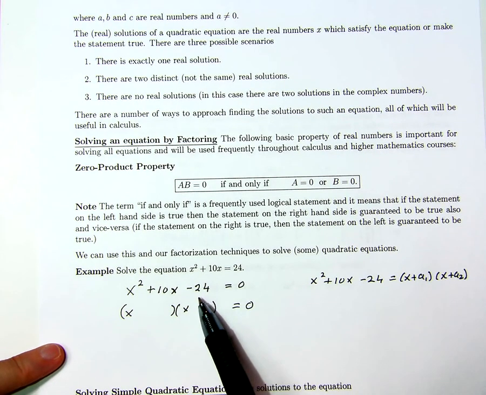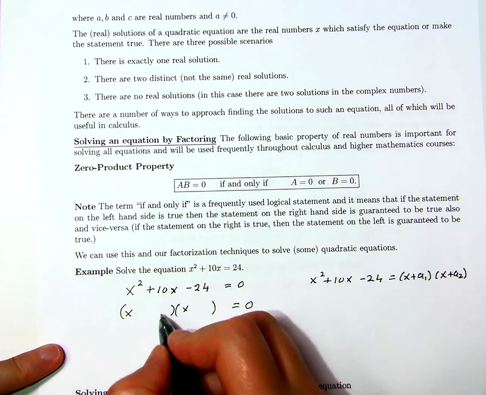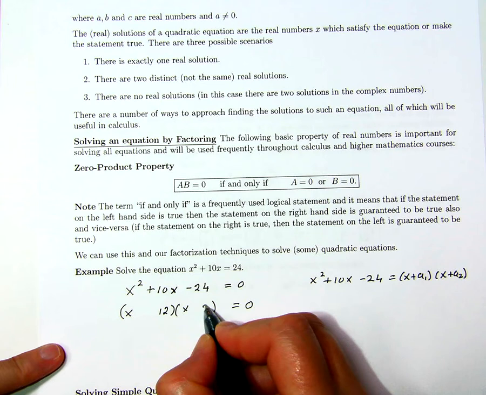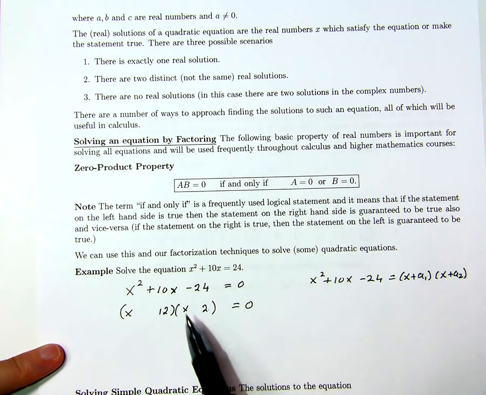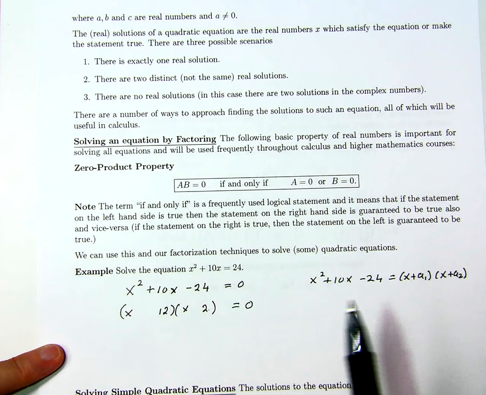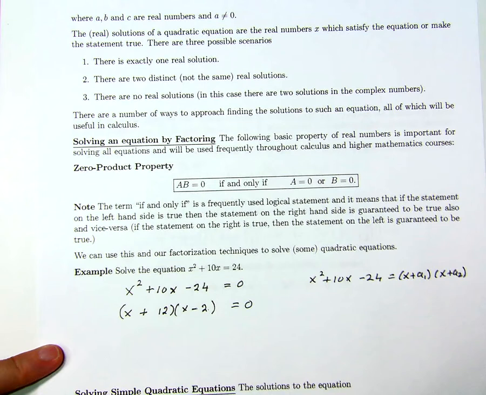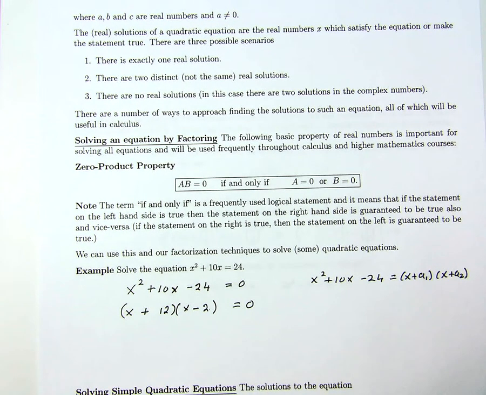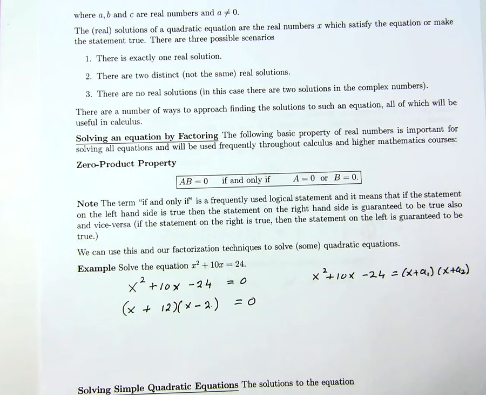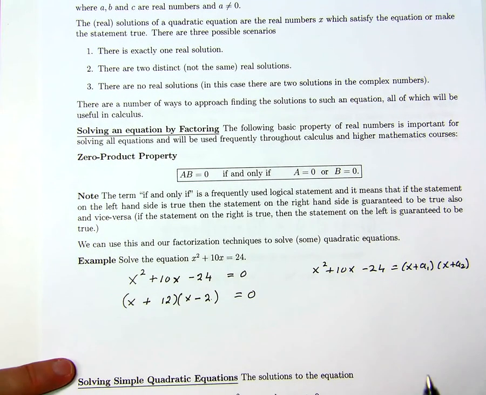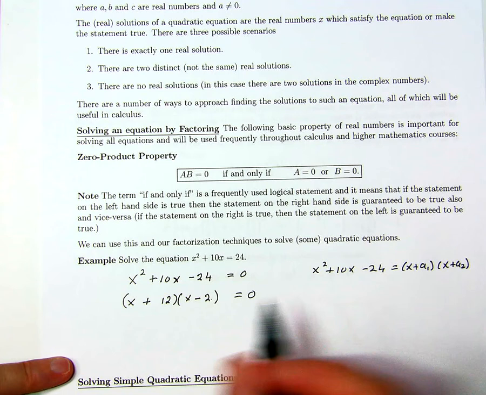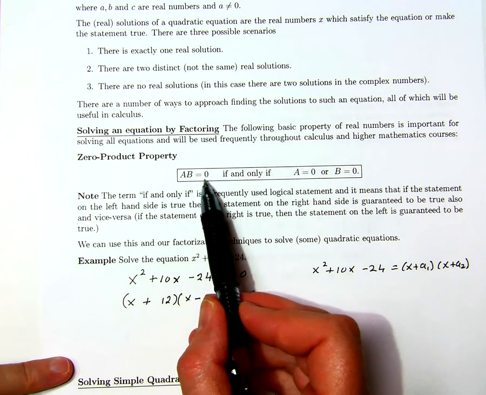So thinking through the factors of 24, I think 12 and 2 are likely to work out. I have to decide on the signs. So I must have the sum of these two equal 10. So 12 minus 2 equals 10. So I should give a plus to the 12 and a minus to the 2, and then when I multiply, I get negative 24. Okay, now I have a statement like this: a times b equals 0.